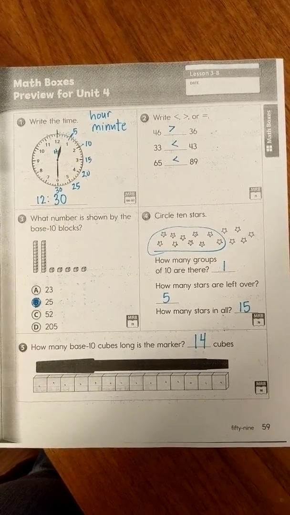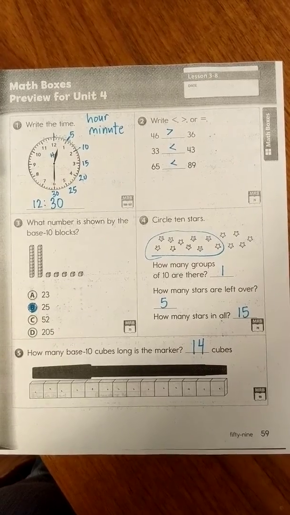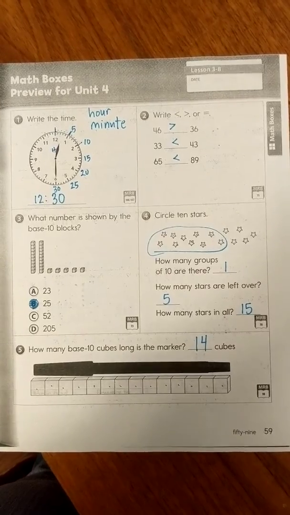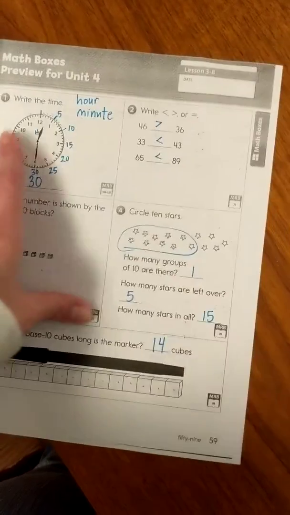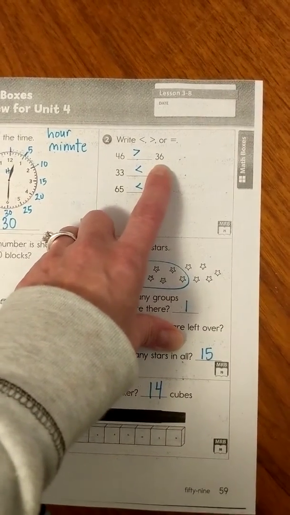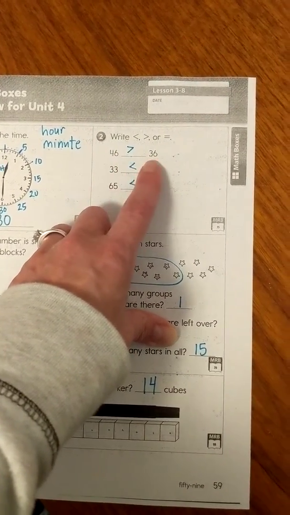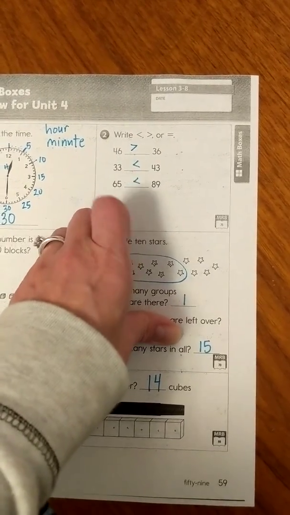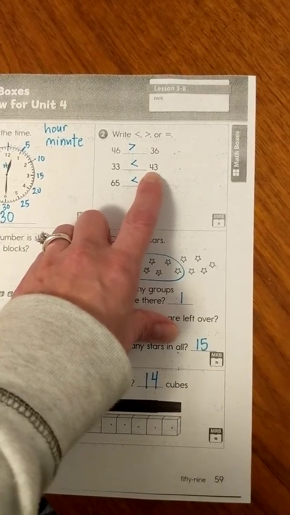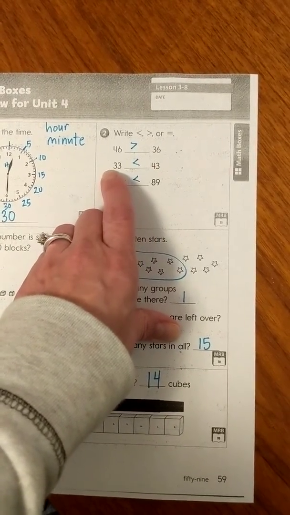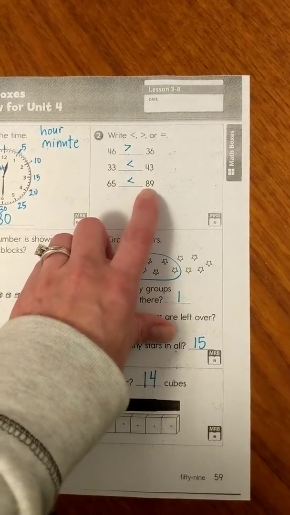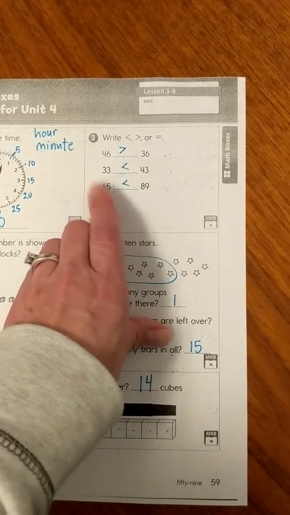Okay, here we go, guys. This is the answers for our last math worksheet in the week 3 packet. So we did our time one together. Greater than, less than, or equal to: 46 is greater than 36 because I look in my tens place, and 4 is greater than 3, or 4 tens is greater than 3 tens. Here, 33 is less than 43 because I've got 4 tens here and 3 tens there. And here, 65 is less than 89. I've got 8 tens here and only 6 tens over there.